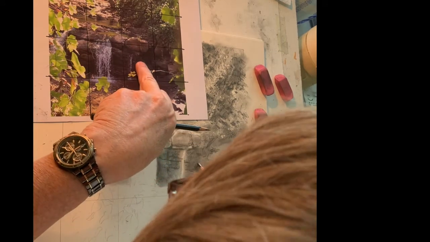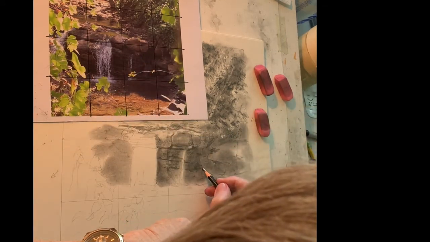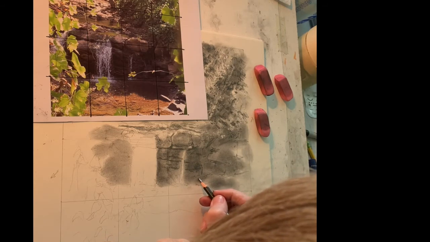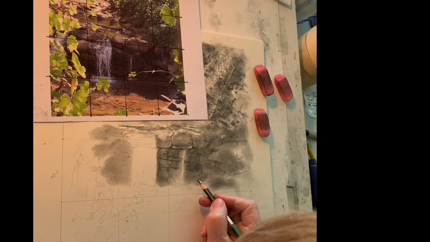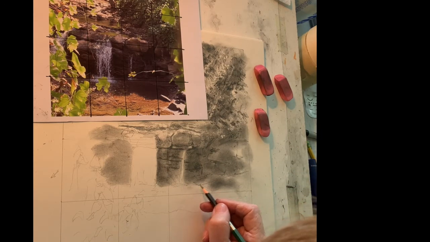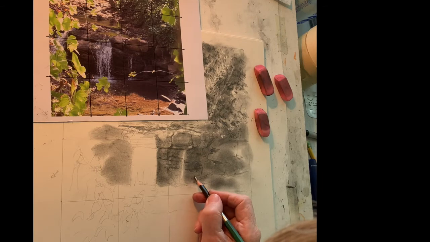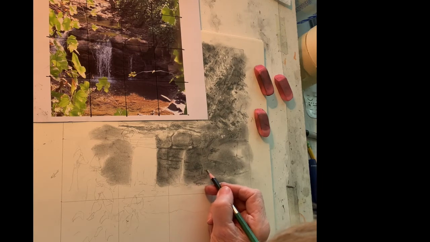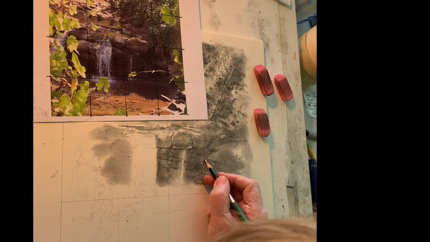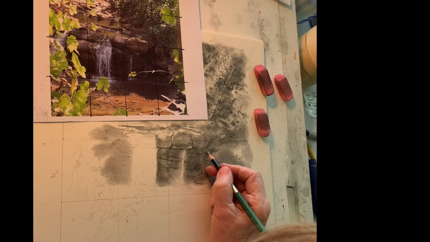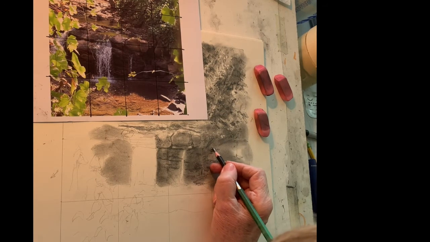Looks like there might be a little bit of a waterfall just back in there, but it's so far in the shadows that you can't really see it. So just sort of create the effects of random stuff going on back in there.